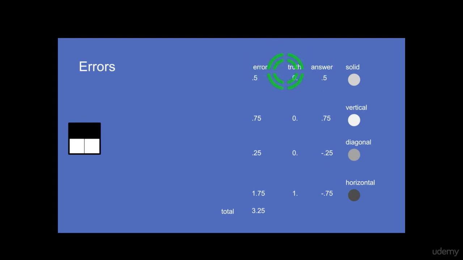So let's say the error is the magnitude between the truth and the answer. We take the magnitude and we get the error. We add them all up.